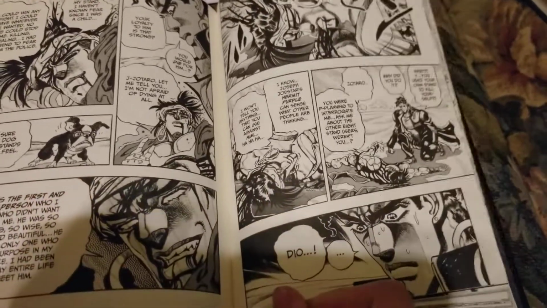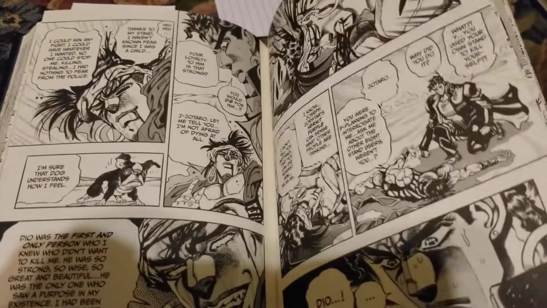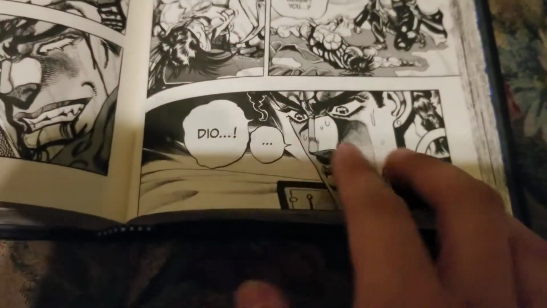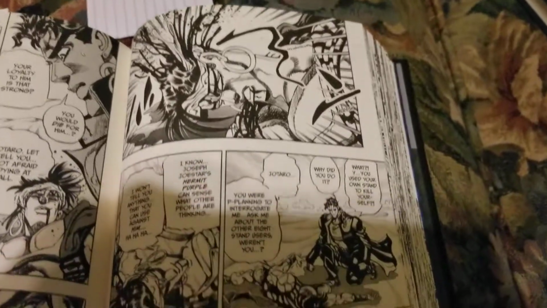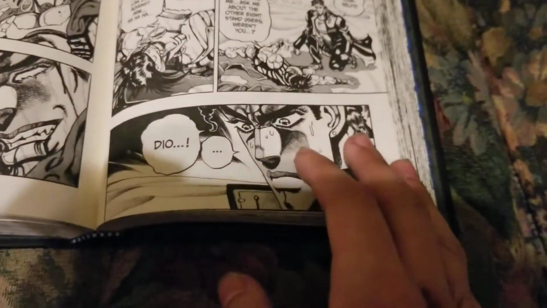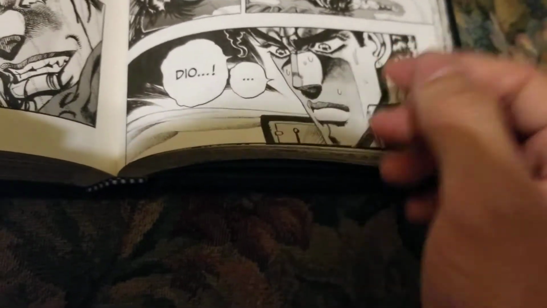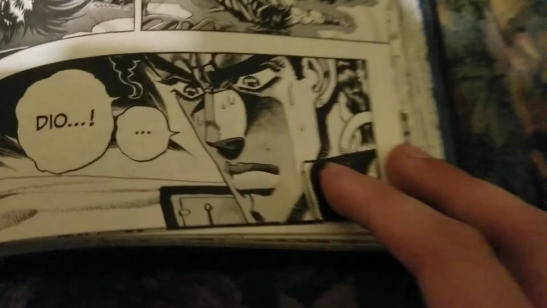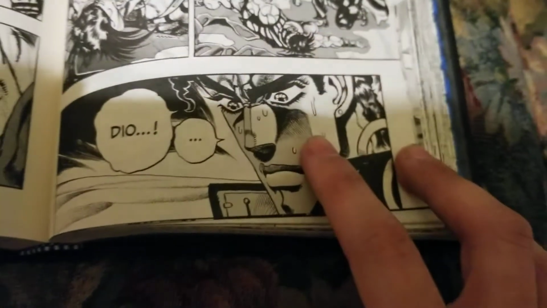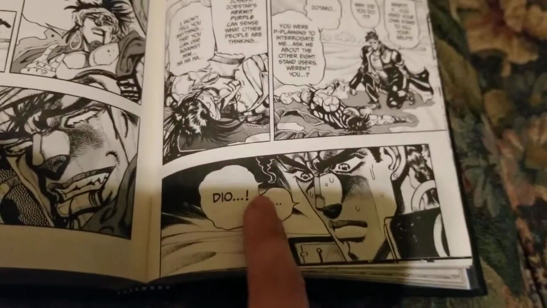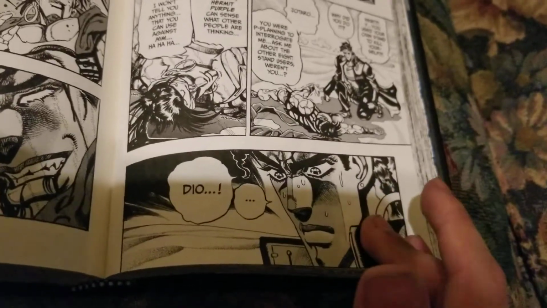Just another simple little thing that Araki did here was whenever he starts referring to Dio, obviously you see the expression on Jotaro's face change, with even the way that he illustrates the background changing again. He uses black instead of the typical white, and he uses a lot more gray tones on Jotaro's face than in previous panels, even though they're in the desert and things should be extremely bright.